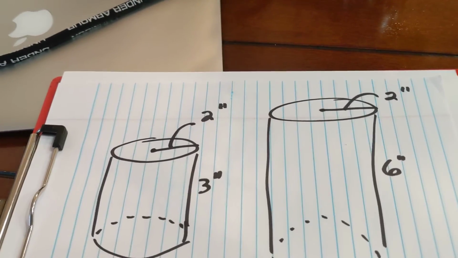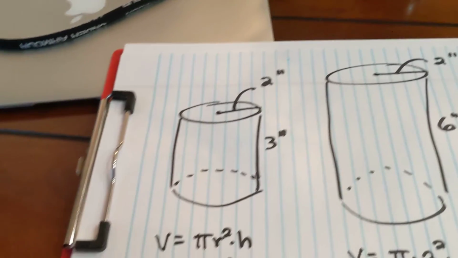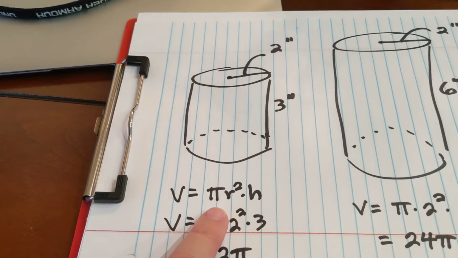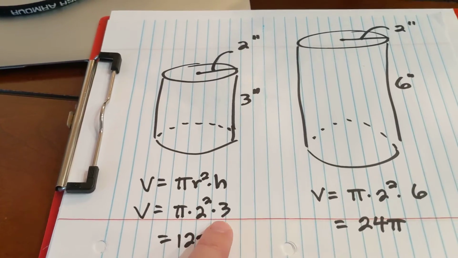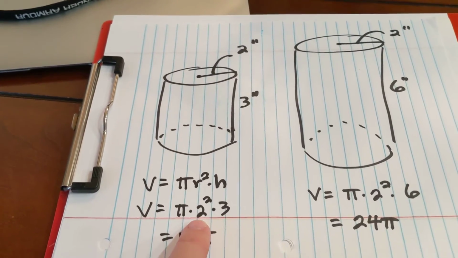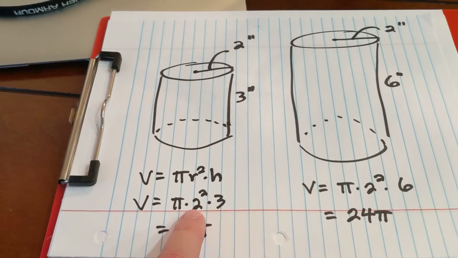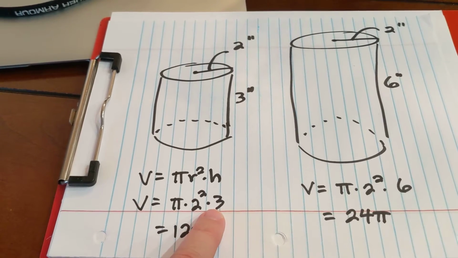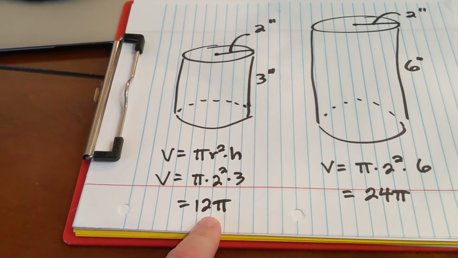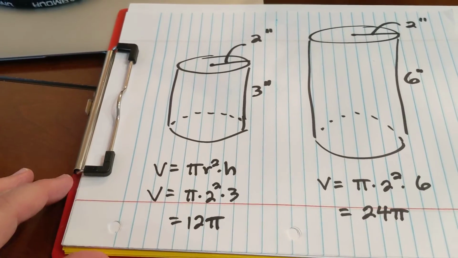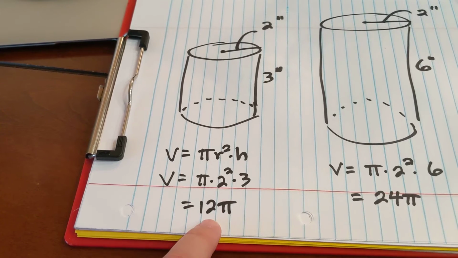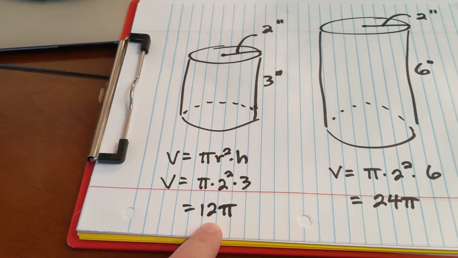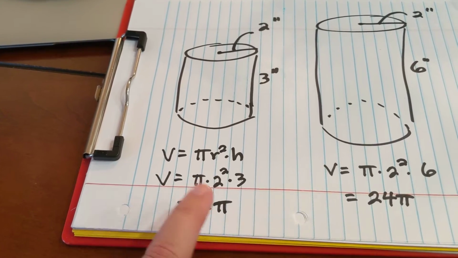So let's consider the long way first. The long way is just to bust it out. You write down the formula, plug in the numbers. The radius was 2, the height was 3. You follow the order of operations. 2 squared is 4. 4 times 3 is 12. It's going to be 12 pi. Of course, you can throw in 3.141592 and get a decimal number here, but for the sake of brevity, I'm just going to call it 12 pi.